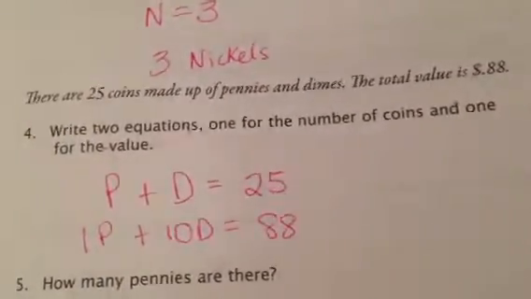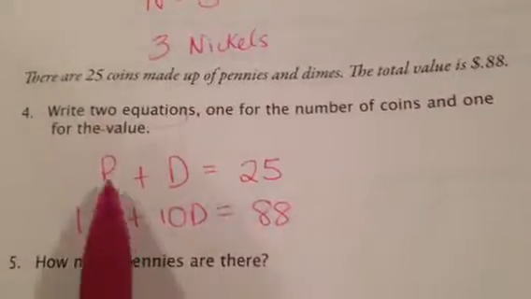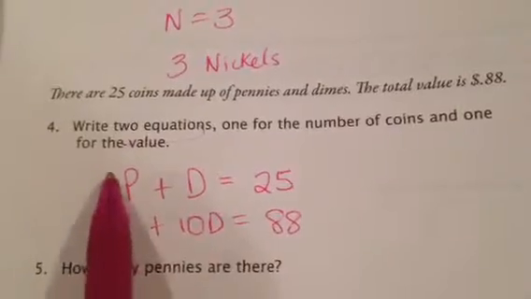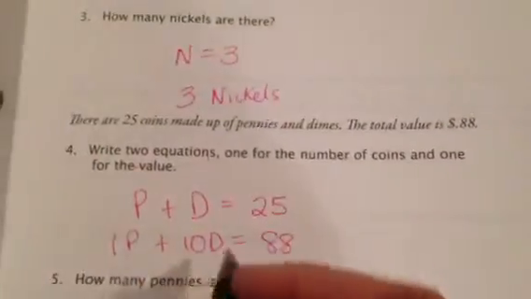Now, this one, again, I'm going to use the elimination method because look, these are both the same sign. Not the same sign, the same number. There's a 1 here, there's a 1 here. It would just be really nice if they were opposite in sign. One has to be positive and one has to be negative. It doesn't matter which one, okay?